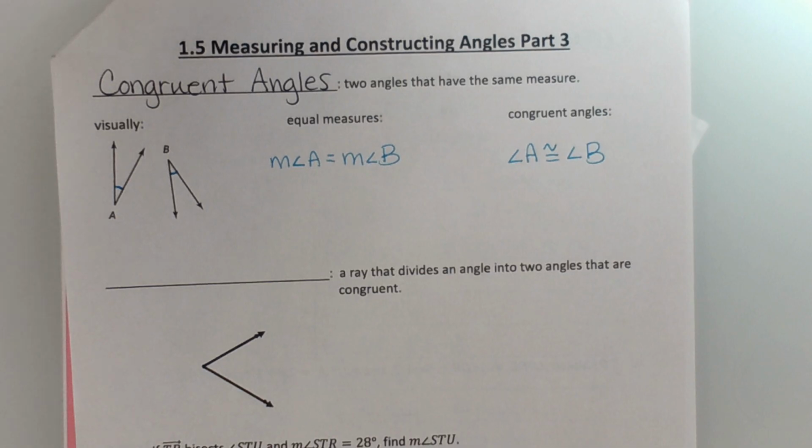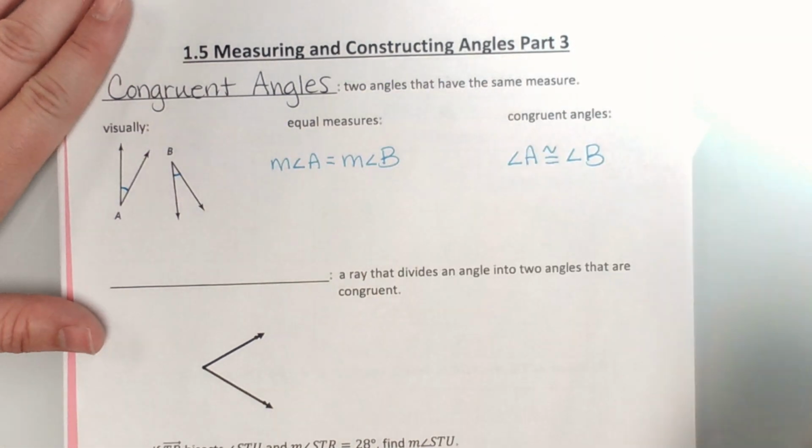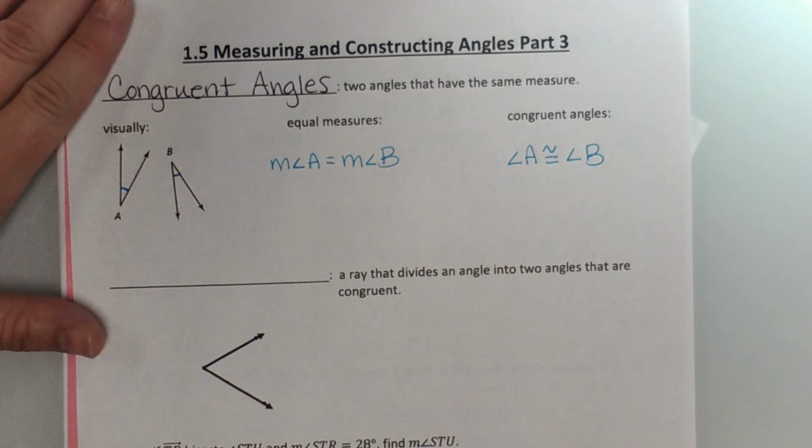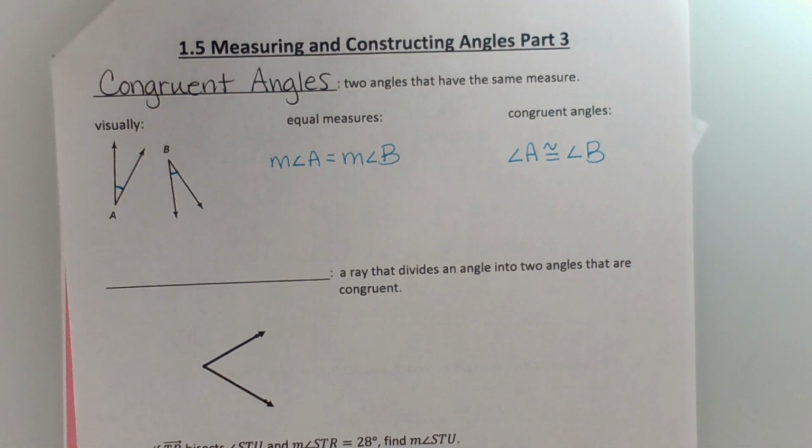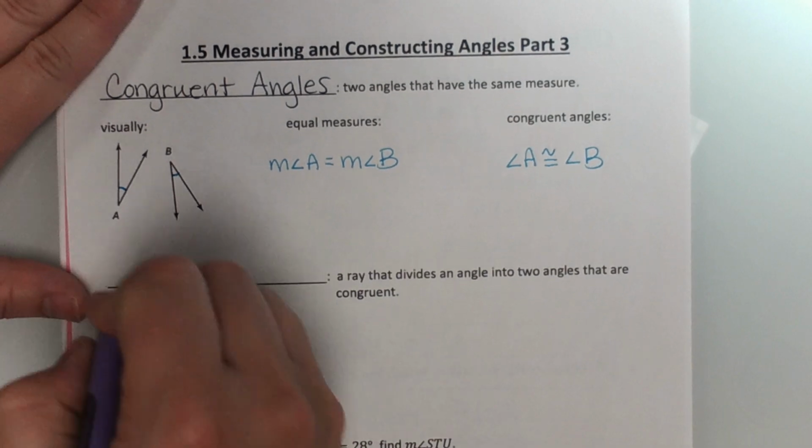Now, when we have congruent angles, often what makes them congruent is they were cut through the middle. Something went directly through the middle. Something going directly through the middle of something is said to bisect it. We talked about bisect with segment bisectors. We also have angle bisectors.